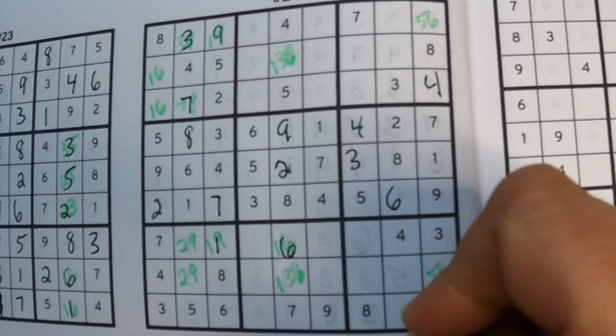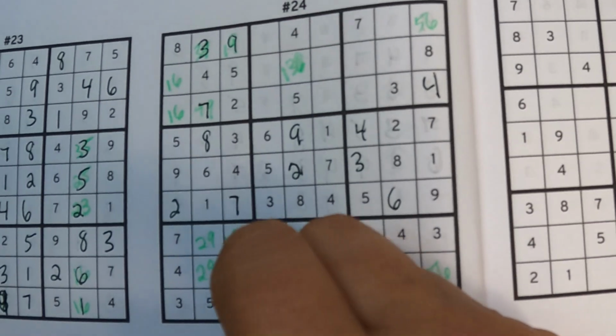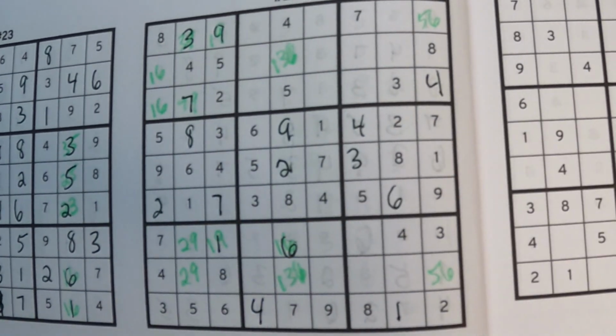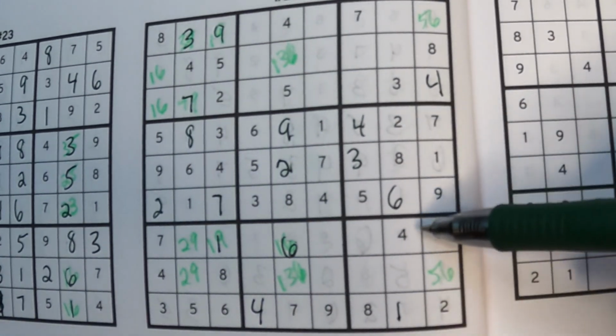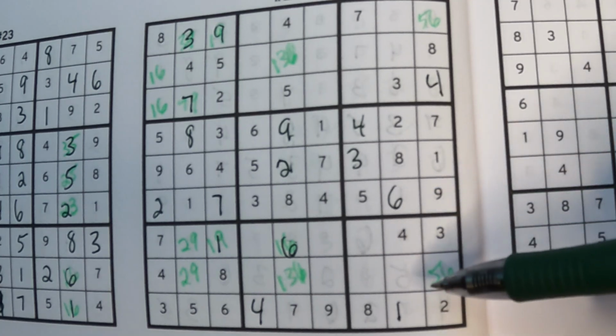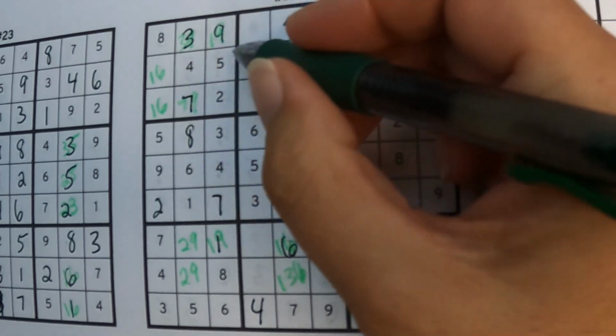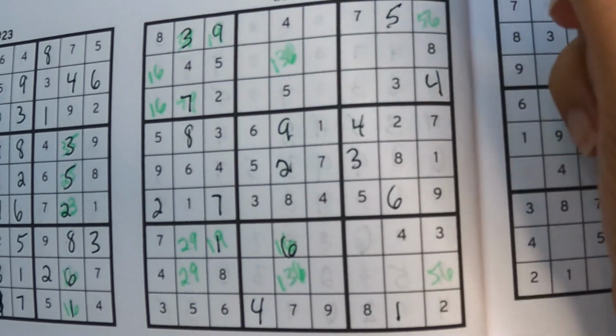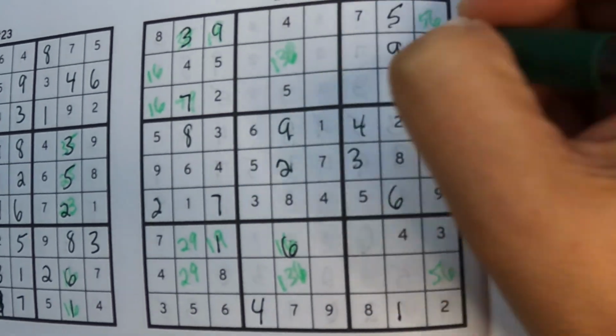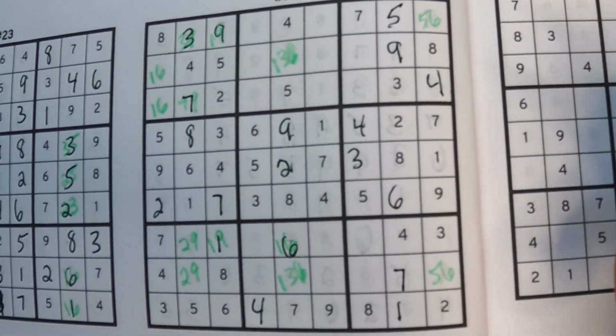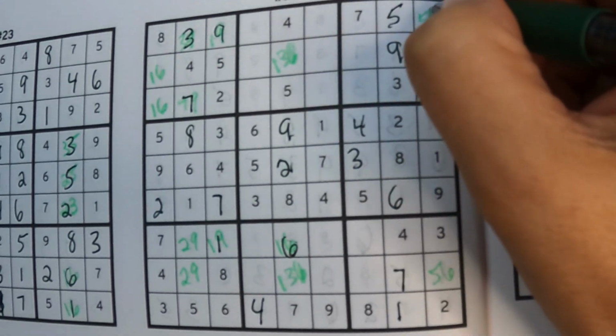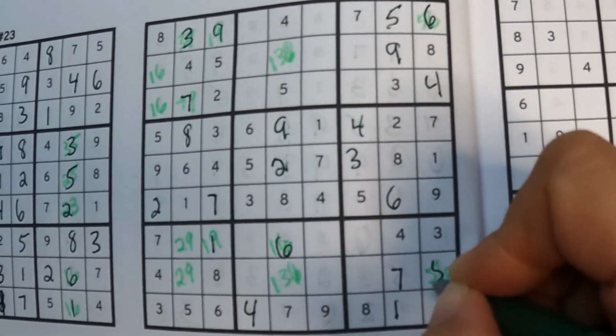We've got a 4 here, so 1, 4. For this column now, we're missing 5, 7, and 9. We've got 7 and 9 here, so this is our 5. That 7 makes this our 9, 7. That 5 makes this our 6, 5.